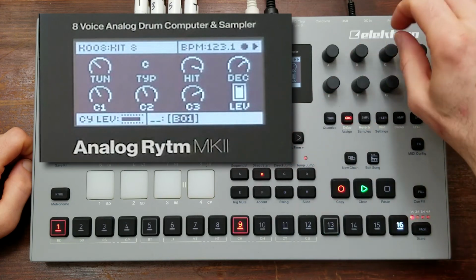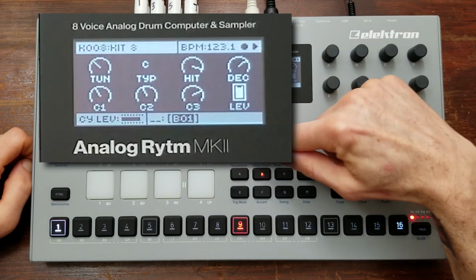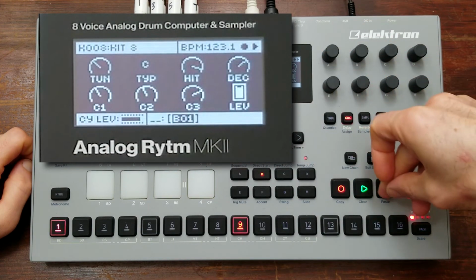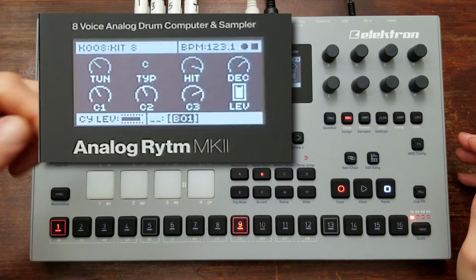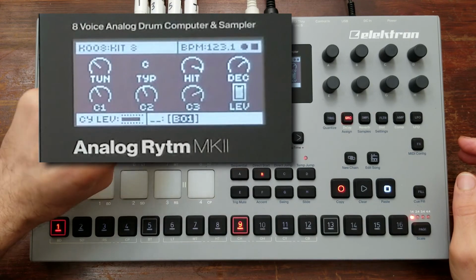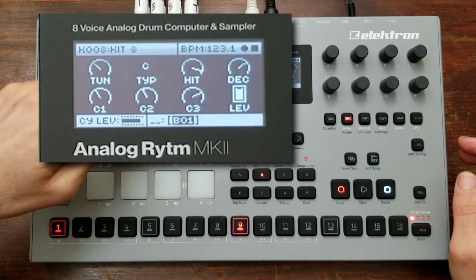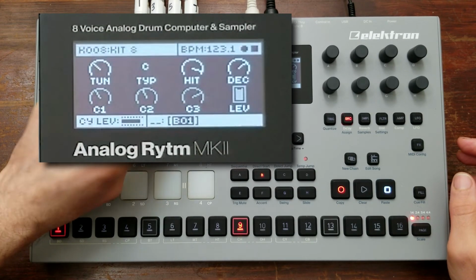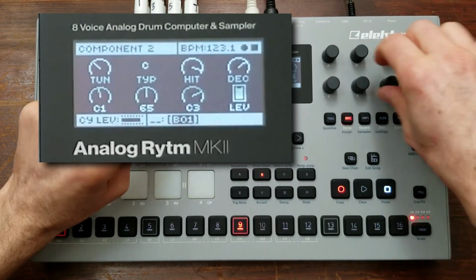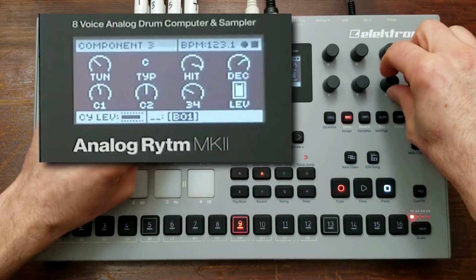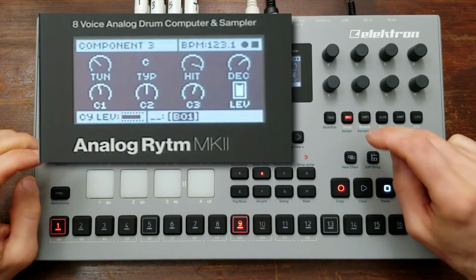These are really good things to assign to velocity so that it's not the same every time. And if you're going to play it, instead of just having velocity going to volume, you could have it going to C1, C2, C3, which is pretty cool.